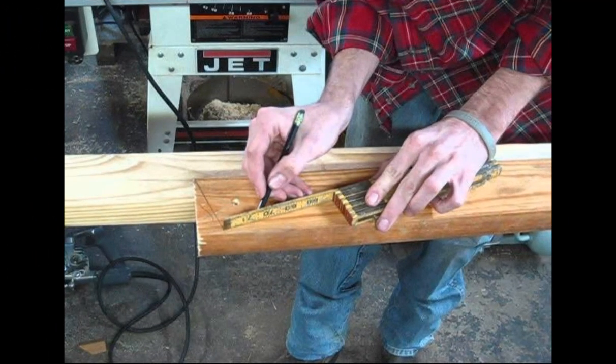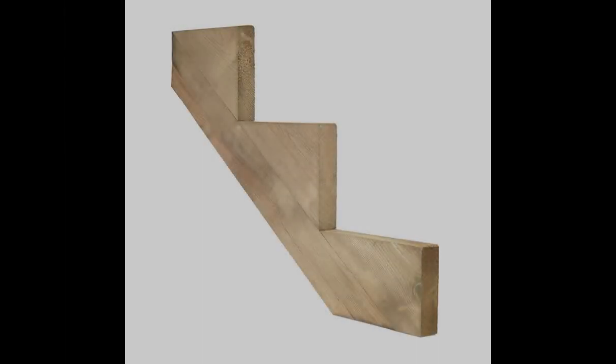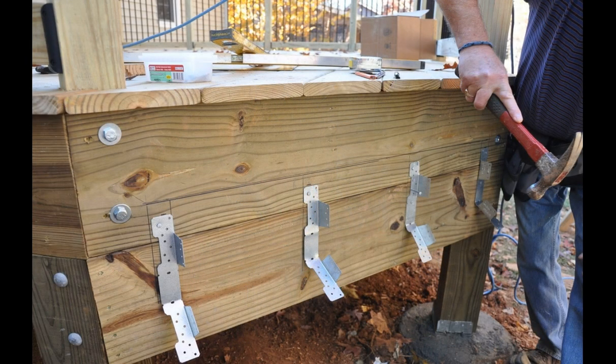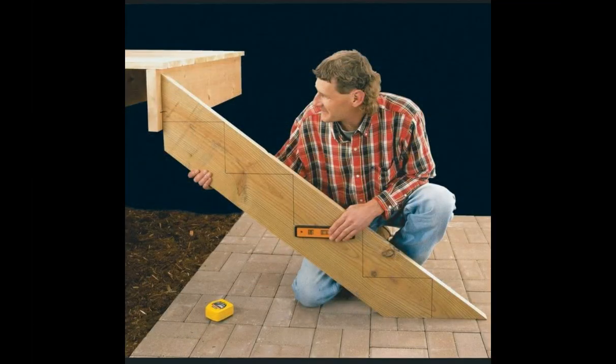Before cutting your stringers, double-check all of your measurements, and carefully plan how you will attach, or not attach, a solid riser at the upper connection point of your stringer. Depending on your design, you may need to adjust the depth of your stringer's top step.